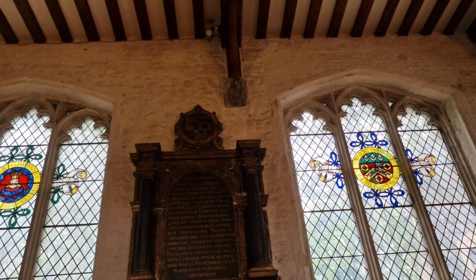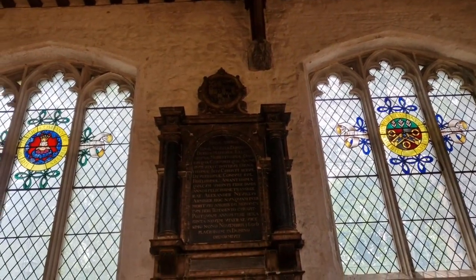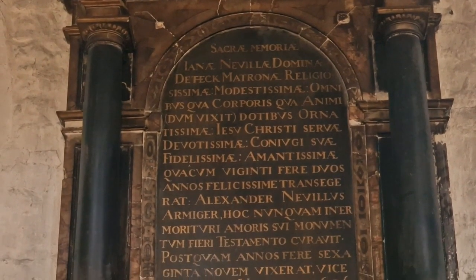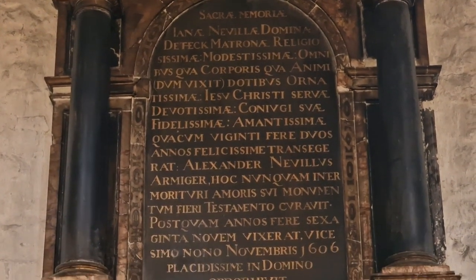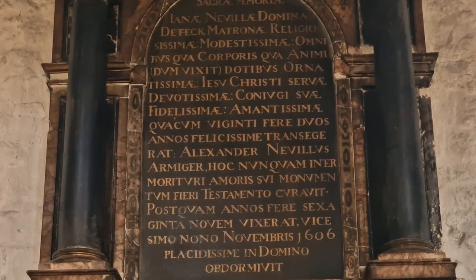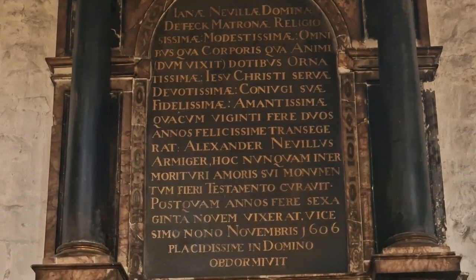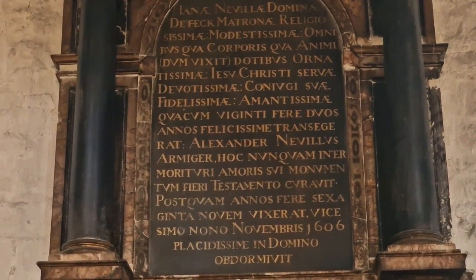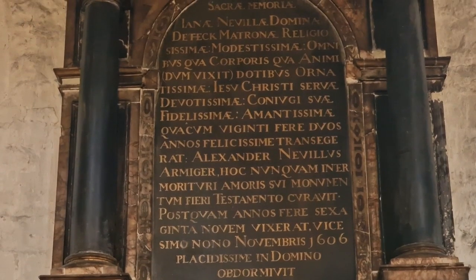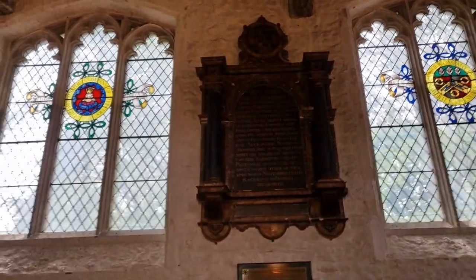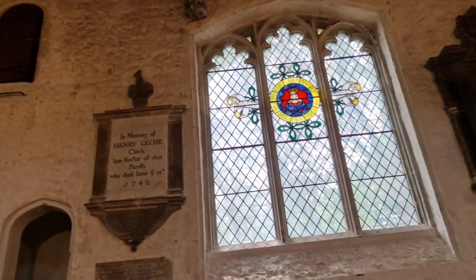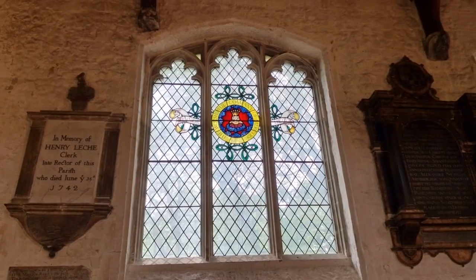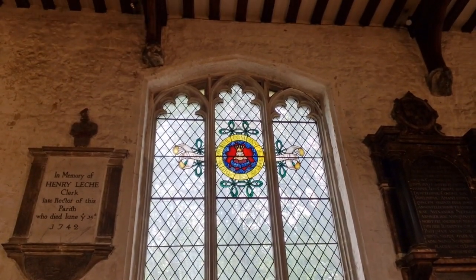Lady Jane Neville. The entire thing there is in Latin. Yeah. I know she was Lady Jane Neville, and she died in November 1606. So the rest of it I can't tell you about because it's in Latin. The Worshipful Company of Mercers.